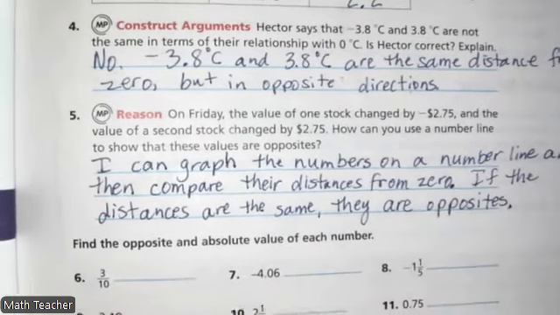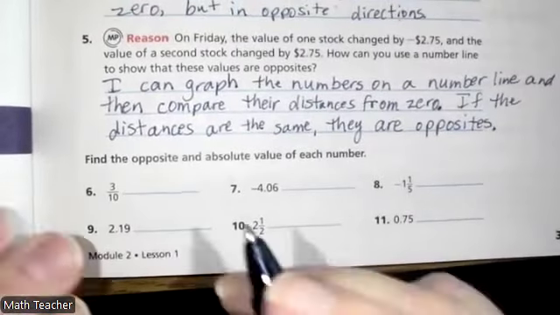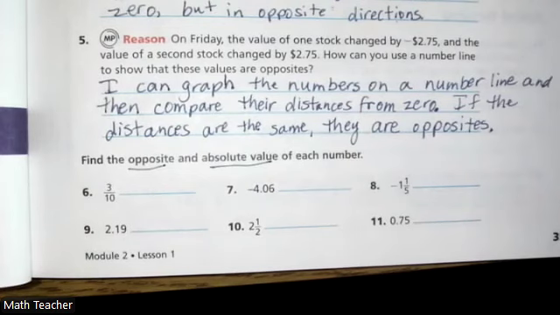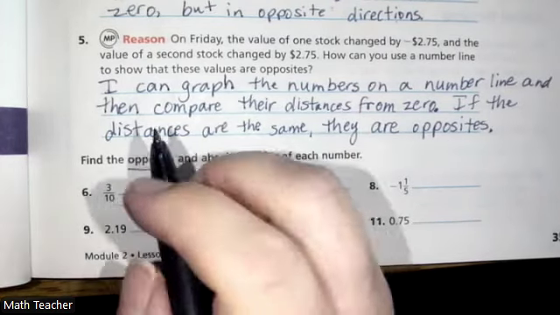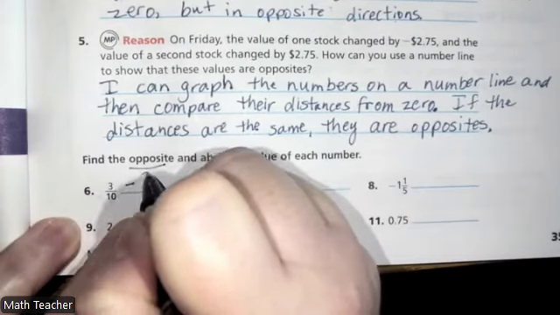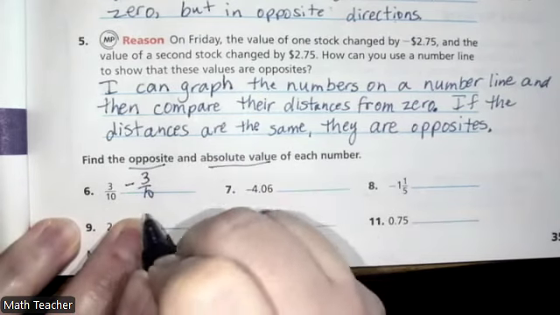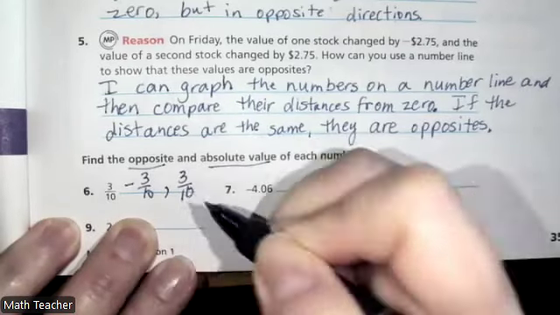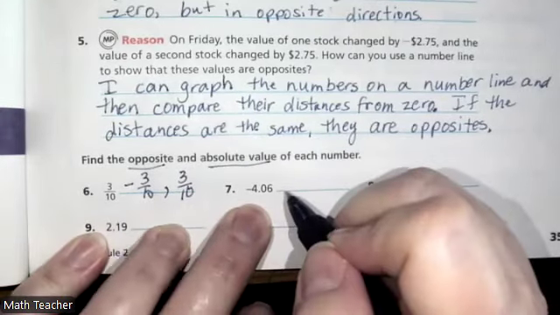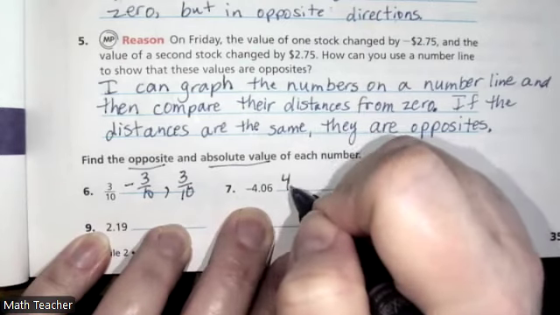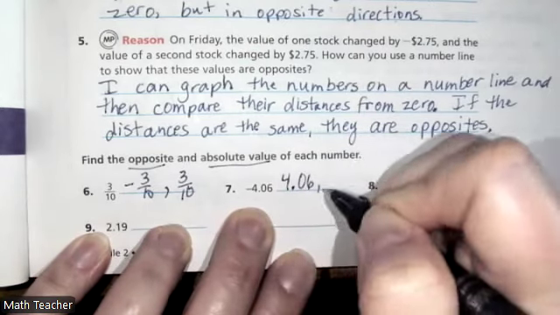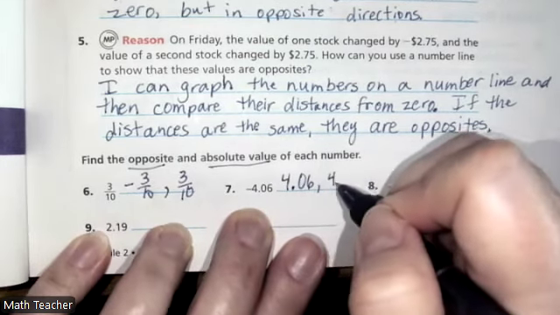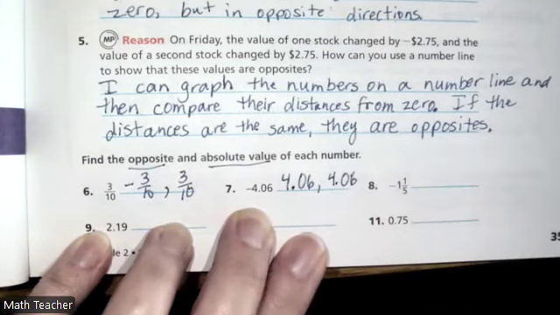And then the last part of the page, we have find the opposites and the absolute value of each number. So we want to list both of those items. The opposite of 3/10 is negative 3/10. The absolute value of 3/10 is 3/10. Okay, the opposite of negative 4 and 6/100 is positive 4 and 6/100. The absolute value of negative 4 and 6/100 is 4 and 6/100 because of how far away it is from 0.